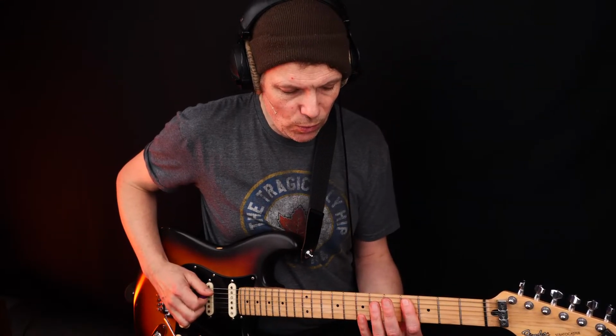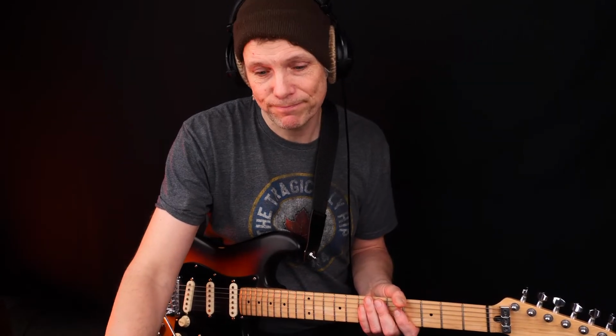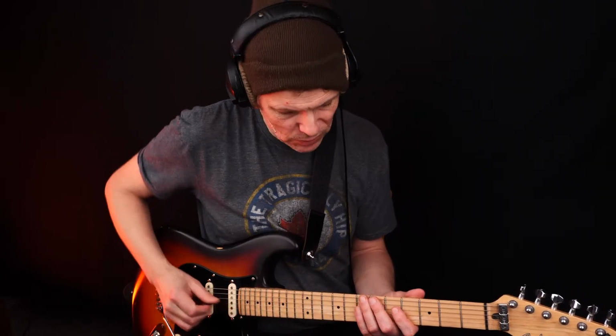So there is one step that I still have to do, and that is to do them both, right? So we have C sharp diminished in the middle. On the lower end, we have B minor. On the higher end, we have the D major chord. Let's see what this sounds like.